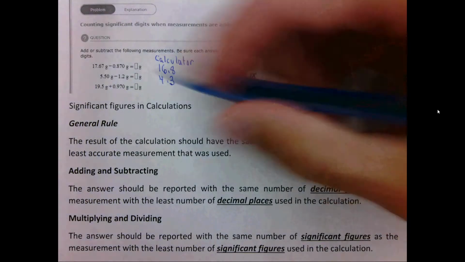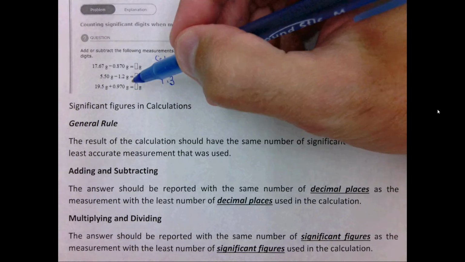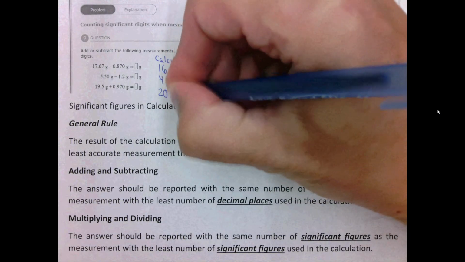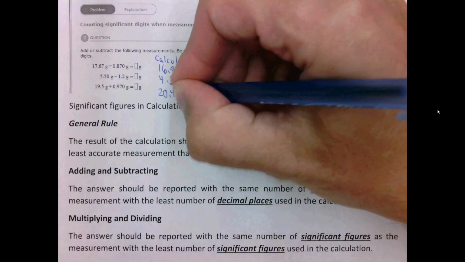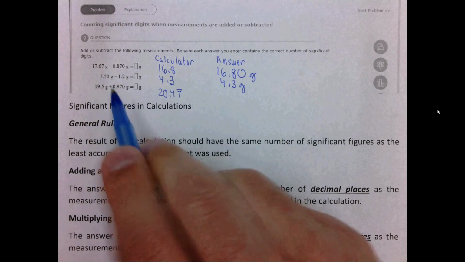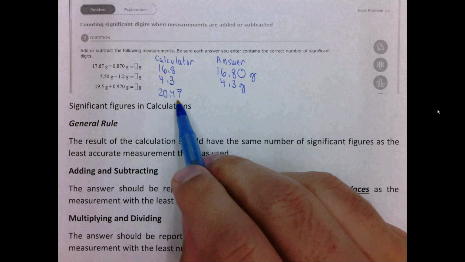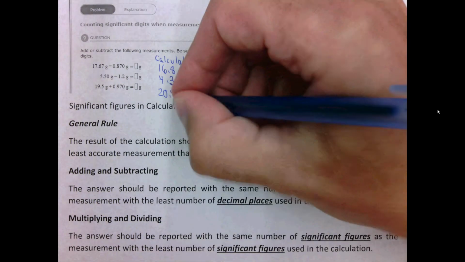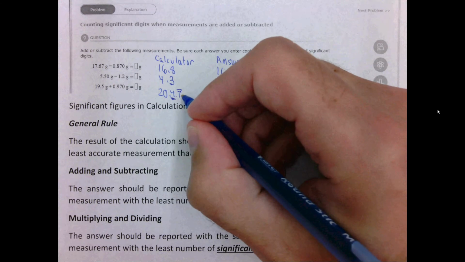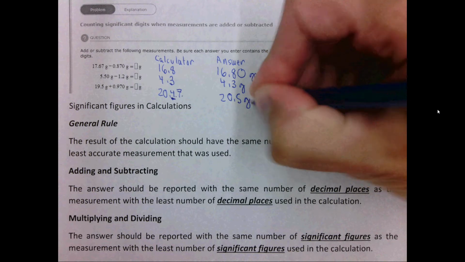In the last example, I have 19.5 grams plus 0.970 grams. When I do the calculator, I get 20.47. Now I look at the decimal places, 1 decimal place here, and 3 decimal places here. So I need to report my answer with 1 decimal place, which means I need to do 20.4. But because the next digit's a 7, I need to round up. So I want to report 20.5 grams.